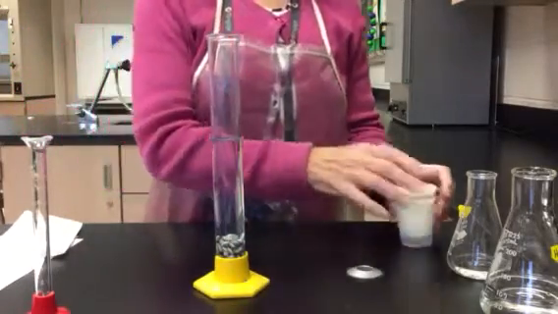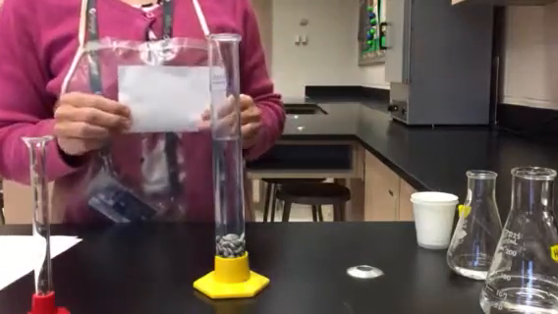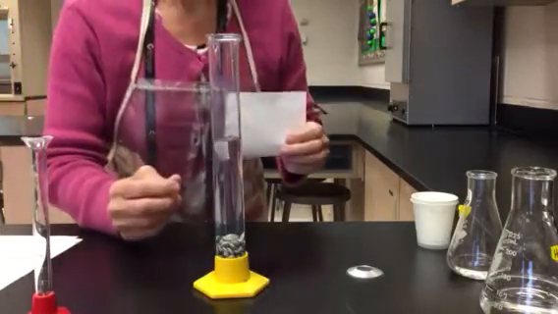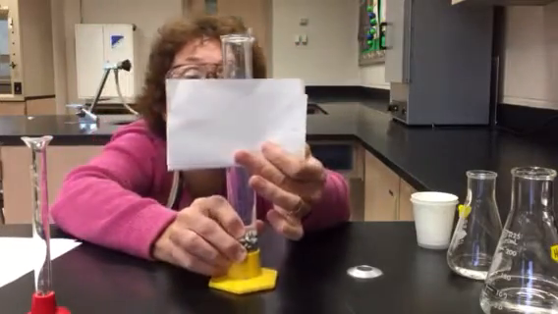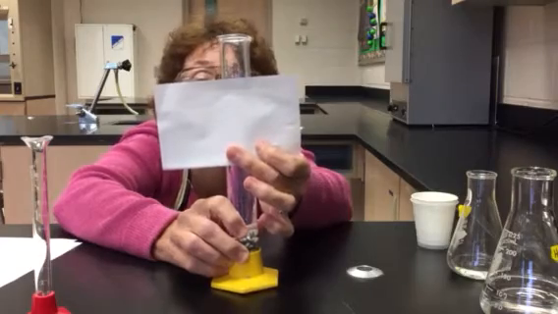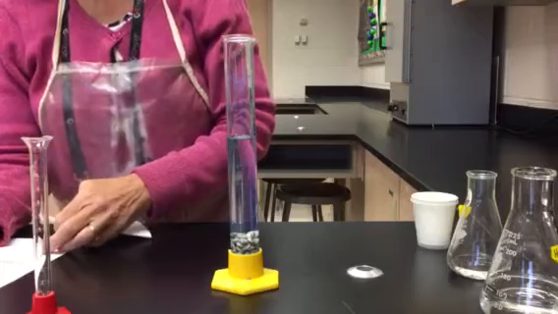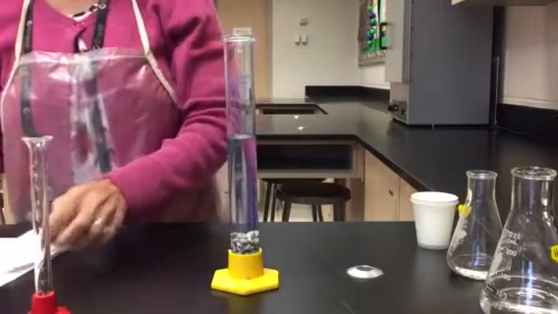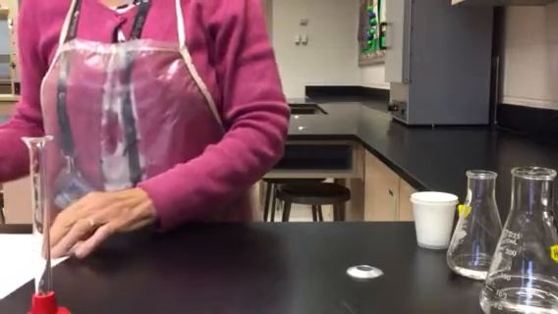Then I will read the volume again. Putting a piece of white paper behind it often helps to let the meniscus stand out. So let me go ahead and read this. This is now reading at about 74.5. Again, this is milliliters. All right, so I've just done the first part.